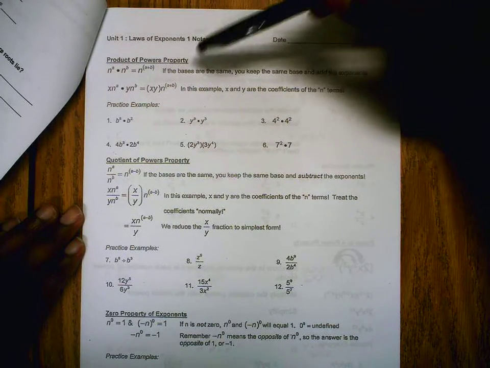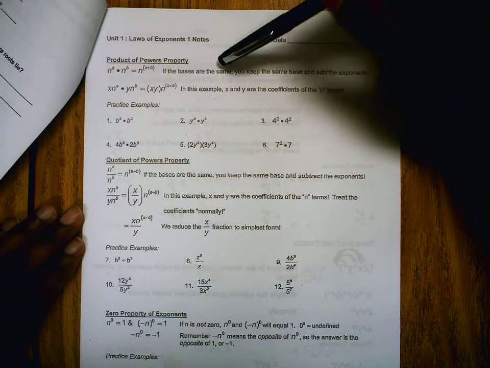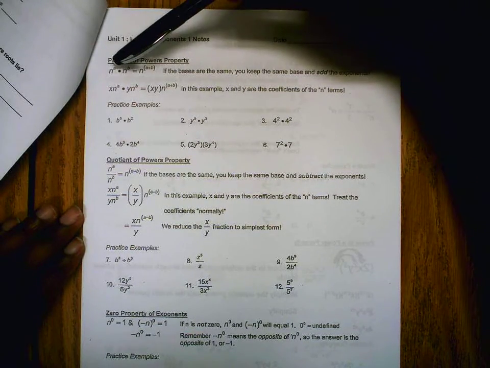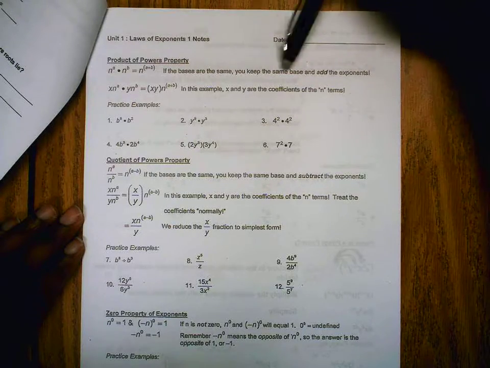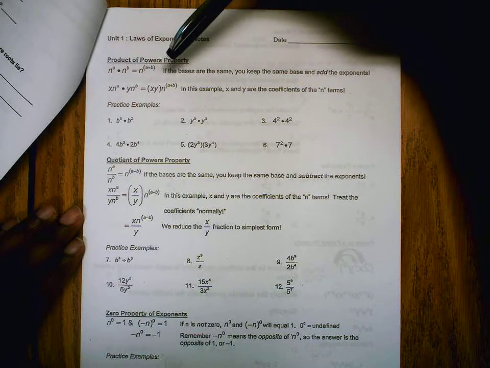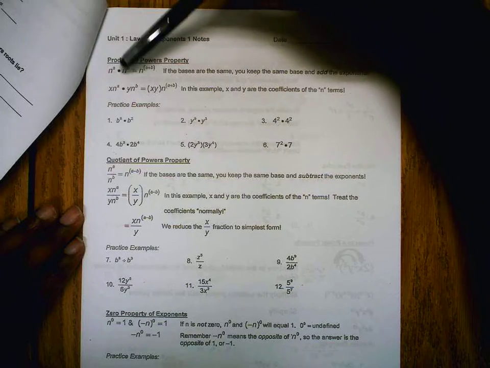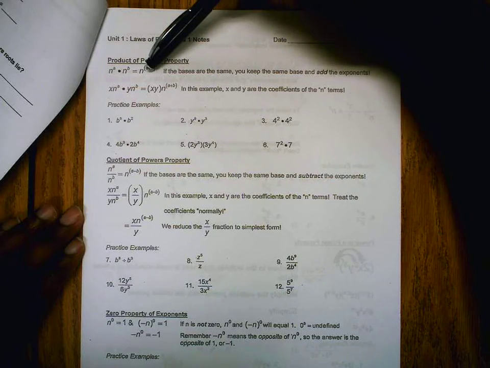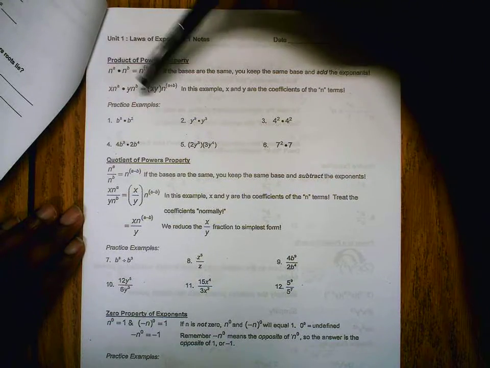What this property simply states is that when you're multiplying powers, if the bases are the same, you simply add the exponents. So n to the a power times n to the b power will equal n to the power of a plus b. If the bases are different, you leave them alone.